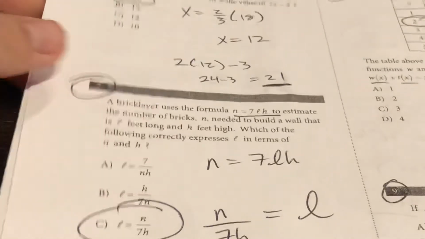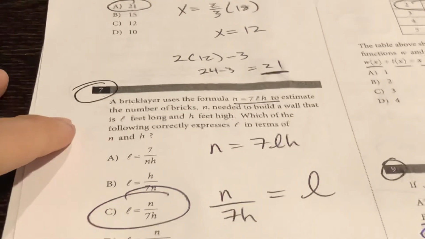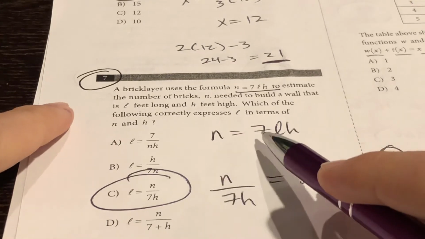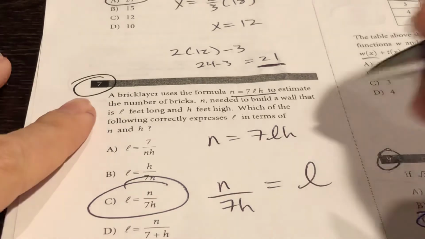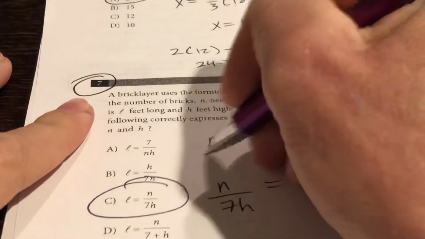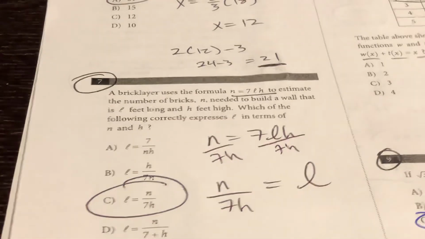A bricklayer uses the formula N equals 7 times L times H to estimate the number of bricks N needed to build a wall that is L feet long and H feet high. Which of the following correctly expresses L in terms of N and H? N equals 7LH. You want L all by itself, so you need to divide both sides by what is not L. And it's that one right there.